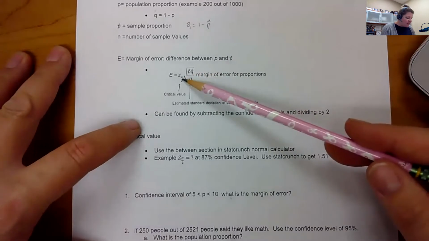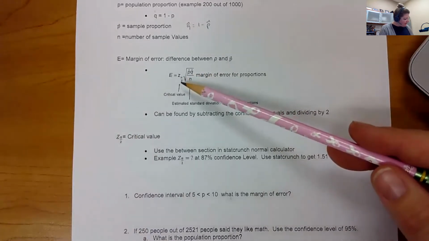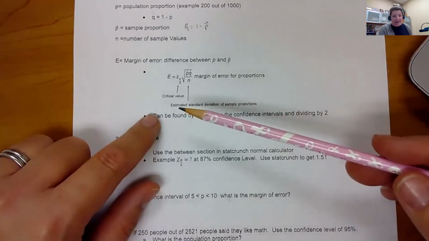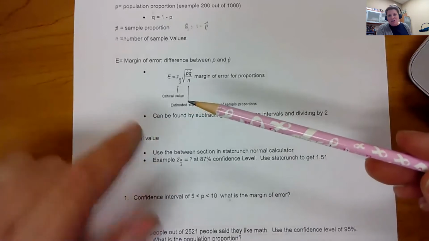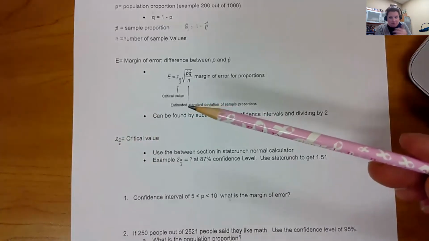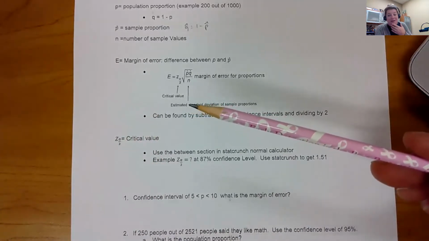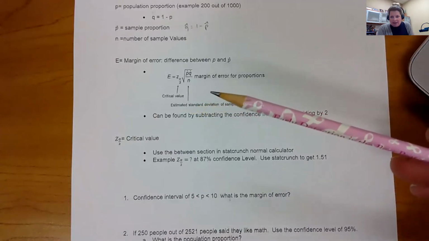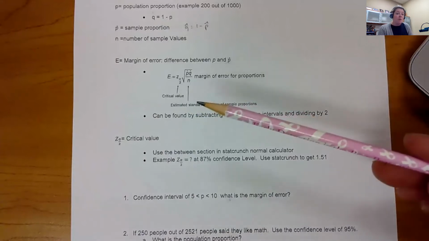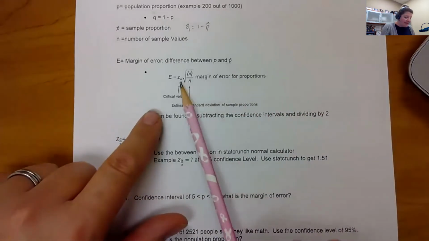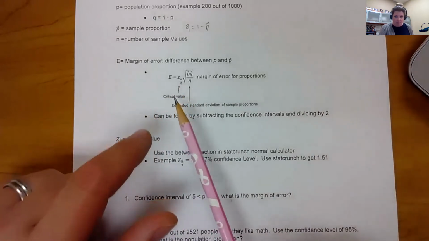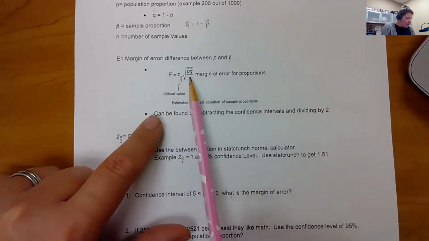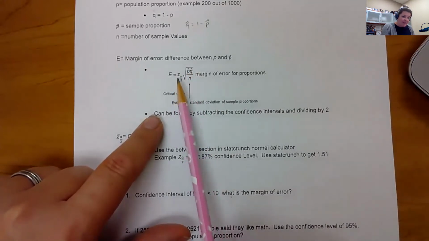So we're going to be given this critical value. So you're going to have to go to that table and get your critical value, or use the normal calculator if it's not one of our traditional. Usually it's 90, 95, 99. But if it happens to be 98 and you don't have that in your notes, use that normal calculator to get that critical value, or Z, or area under the curve. Okay, so we would take our P times our Q divided by our N and times it by that value.